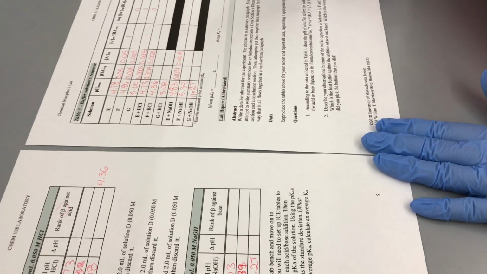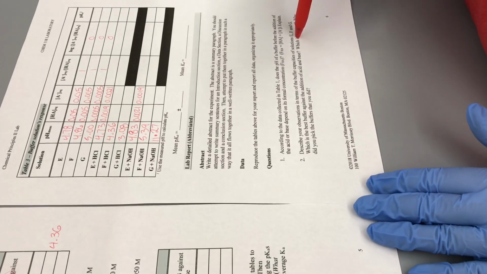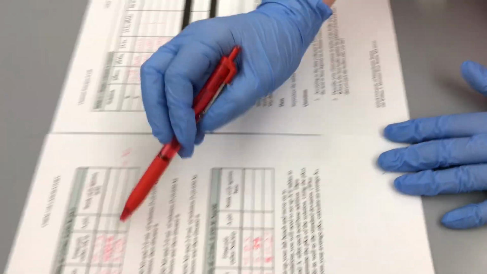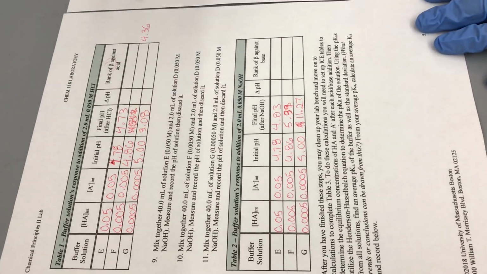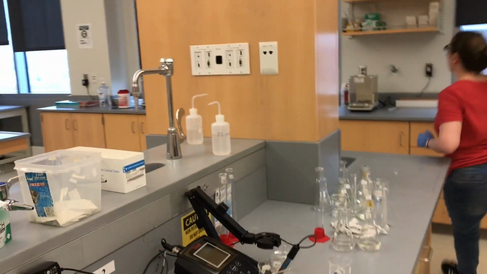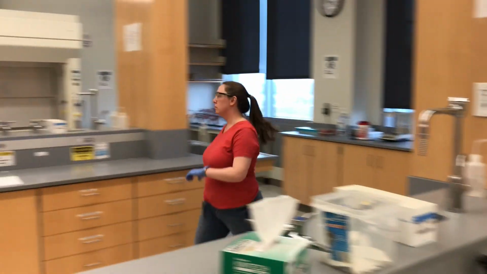And then question number 2 is asking about the buffer capacities after. So this is talking about delta pH. Question 3 is the longest question.